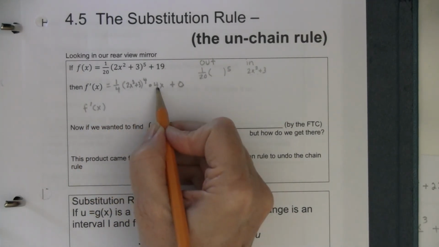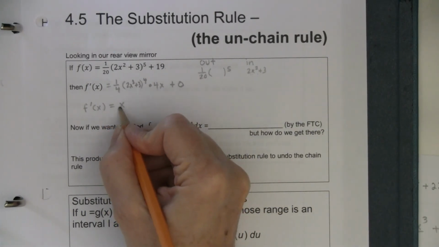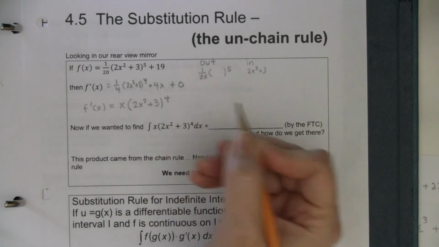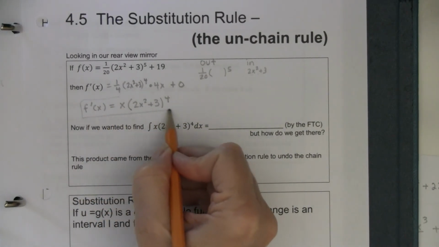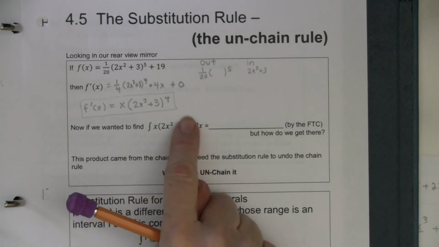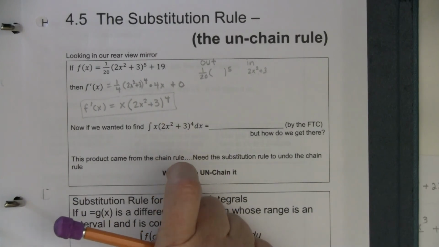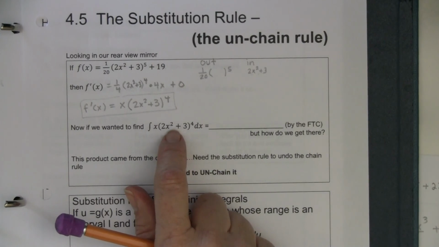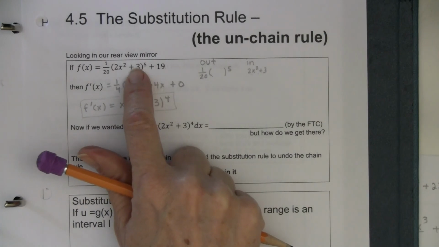So 1/4 times 4x is x. So this is x times 2x squared plus 3 raised to the 4th, and so there's our derivative. And then you notice that I've asked you, hey, what if I wanted to take the integral of this? Since the derivative and the integral are inverse processes, then we know that the answer, if I take the integral of this, ought to be that.